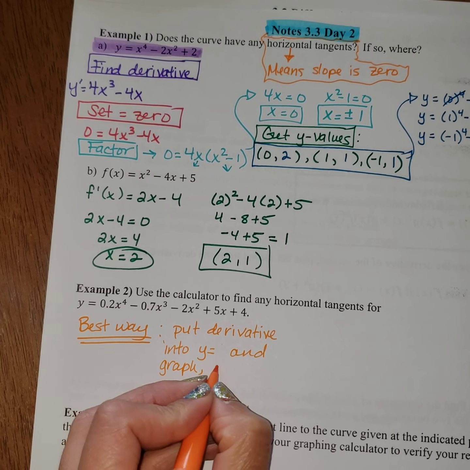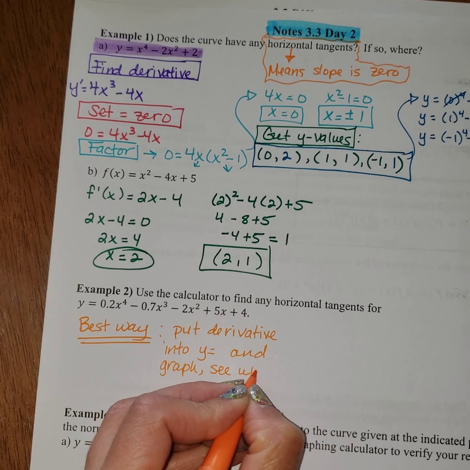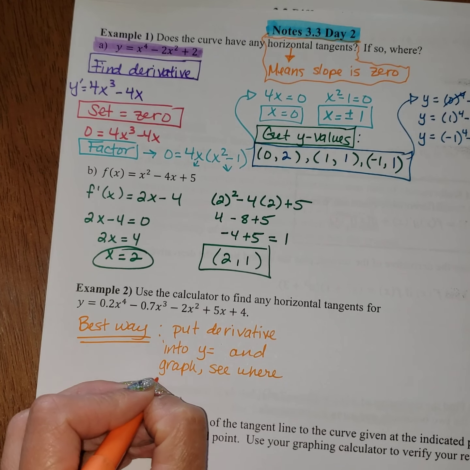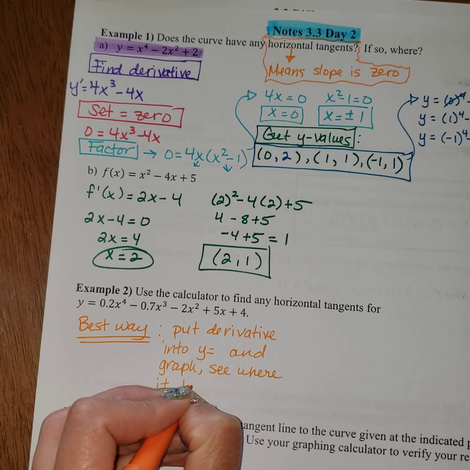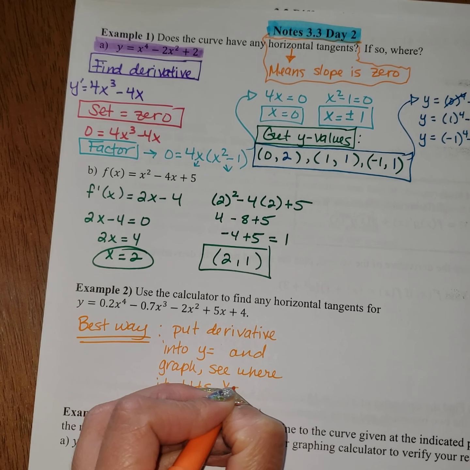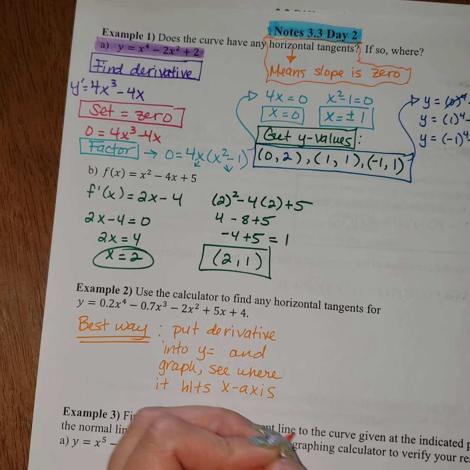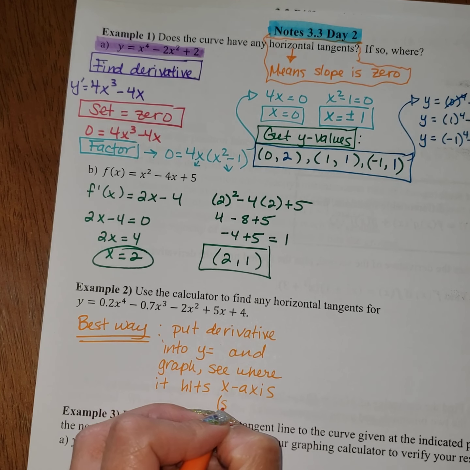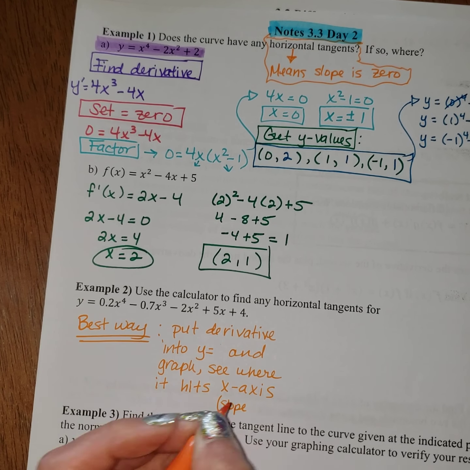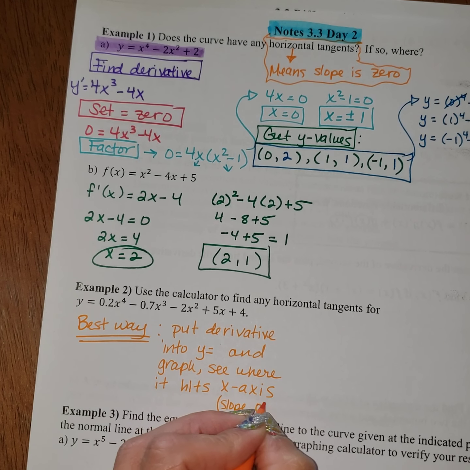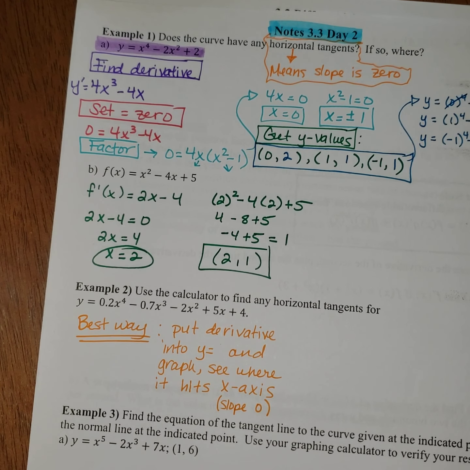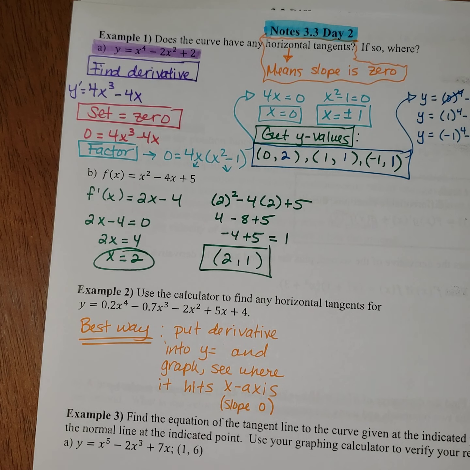Then you're going to see where it hits the x-axis. Because wherever it hits the x-axis, that means that the slope was 0. Because at x, the y value is 0. Okay, and that's what we want. We want the slope to be 0 because that's what it means to have a horizontal tangent.